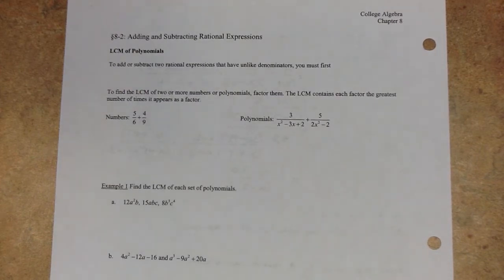We're going to be talking about adding and subtracting rational expressions today. So I'm going to remind you of some of the things we did with numbers. If you had to add a third plus a fourth, if they don't have the same denominator, you can't add them together. And so rational expressions have the exact same rules. So this opening sentence I wrote: in order to add or subtract two rational expressions, you must first find the least common multiple of the denominators.